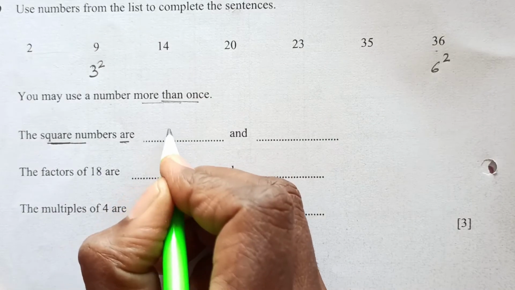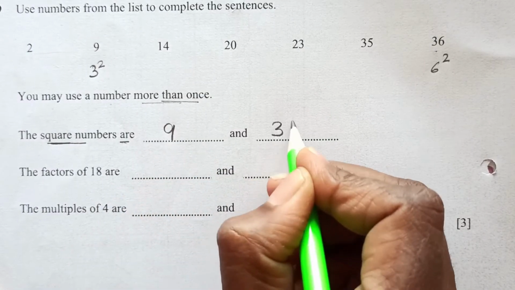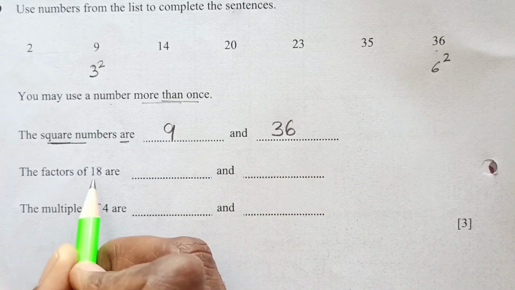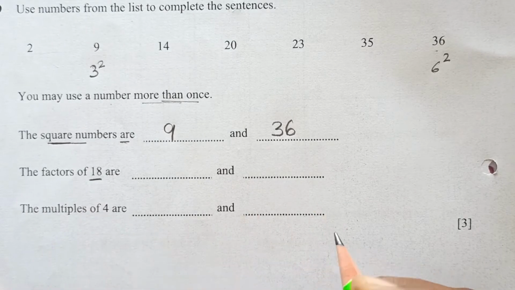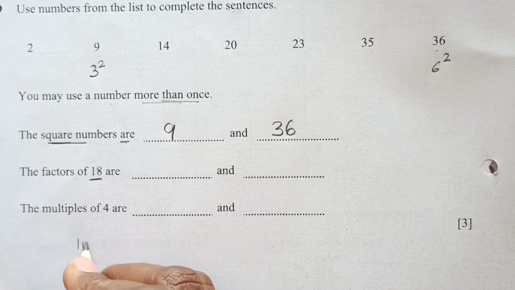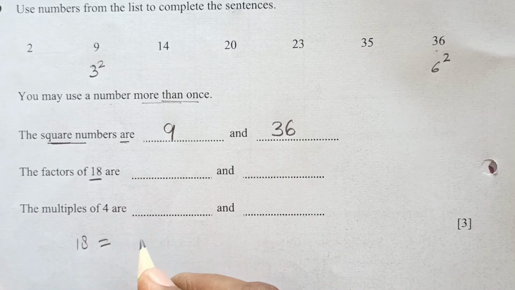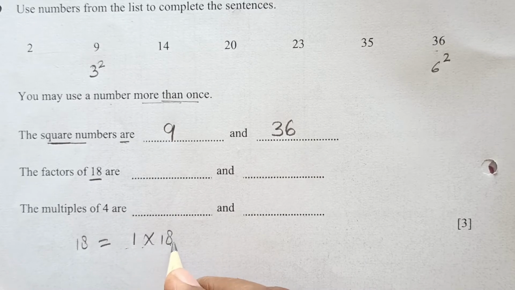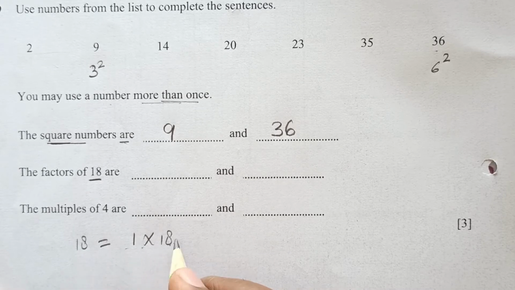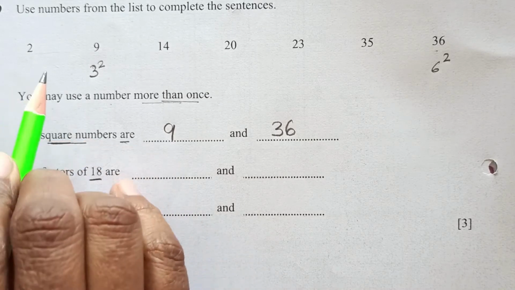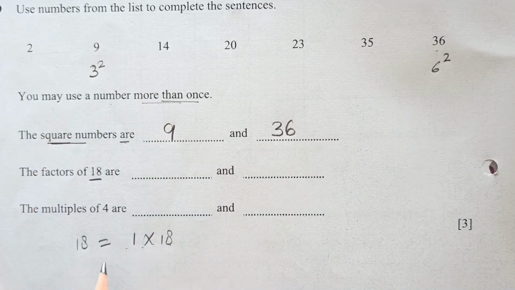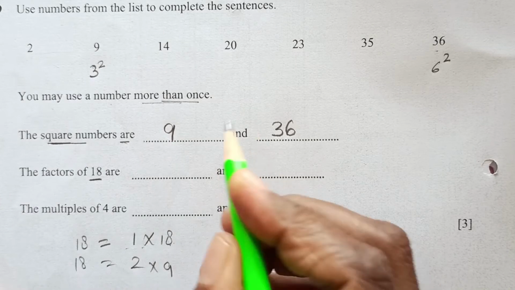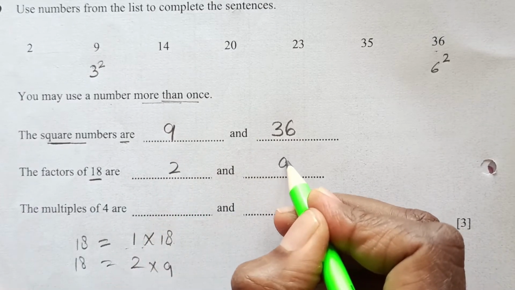So square numbers are 9 and 36, right? Now factors of 18. What are the factors? Factors, like when you write these numbers as a product, 1 times 18. 1 times 18, so 1 and 18 are factors of 18. Now other factors are 2 and 9. You see 18 can be written as 2 times 9. So 2 and 9 are the factors, right?